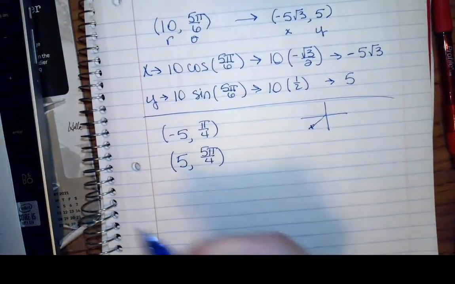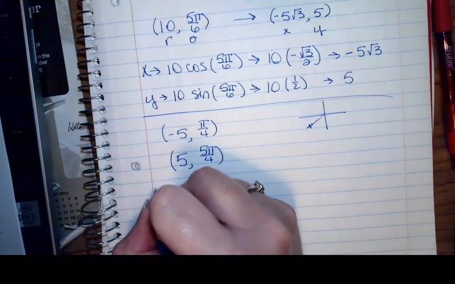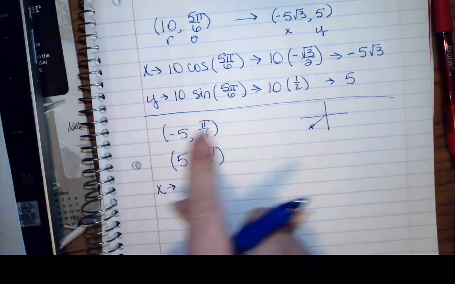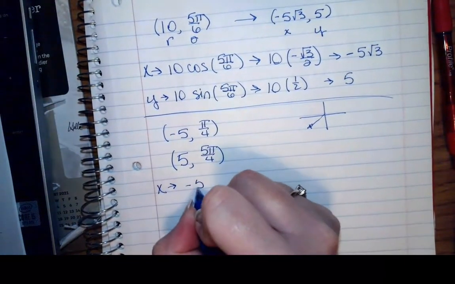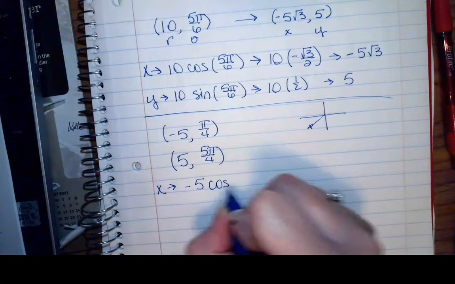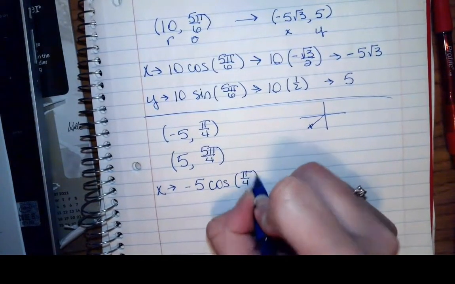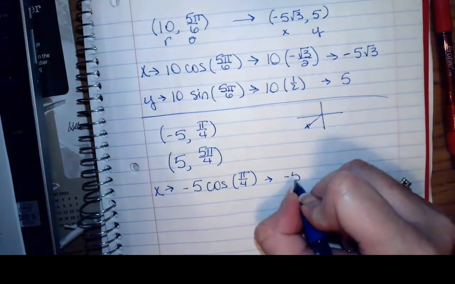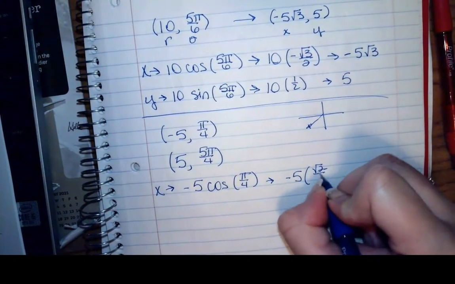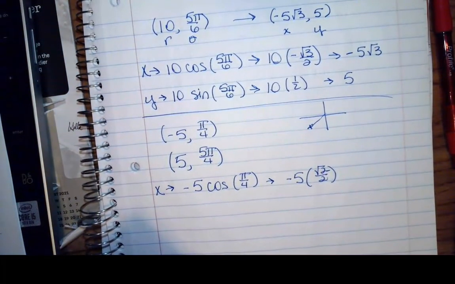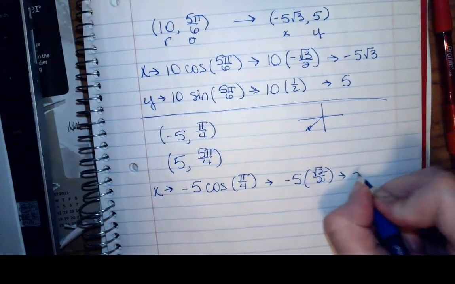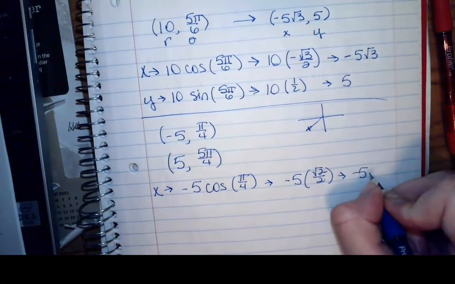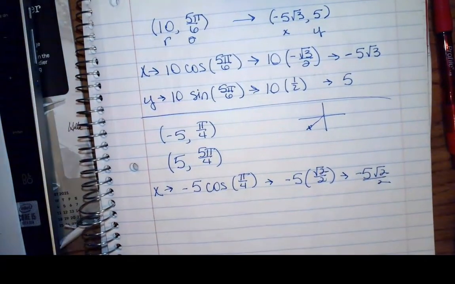So let's try both of them. Let's try the top one first. For x, I get negative 5 times the cosine of π/4, which gives me negative 5 times √2/2, which gives me negative 5√2/2.